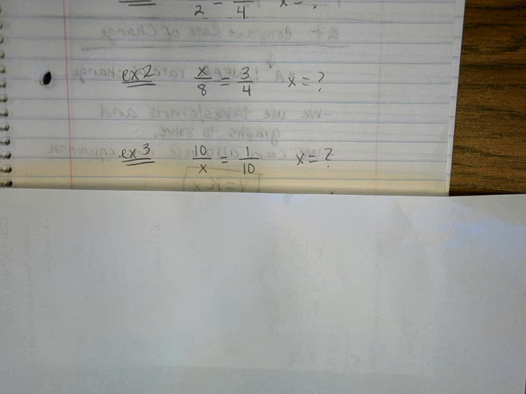Austin? 100. How'd you get 100? You're right. Because if you divide 10 by 10, it equals 1. So 10 times 10 equals 100. Good. So you did the whole times thing, or divide thing. Most people do 1 over 10 is the same as 10 over 100, right? Okay, so maybe it's a little trickier because the missing number is on the bottom this time. It might be a little trickier for us.